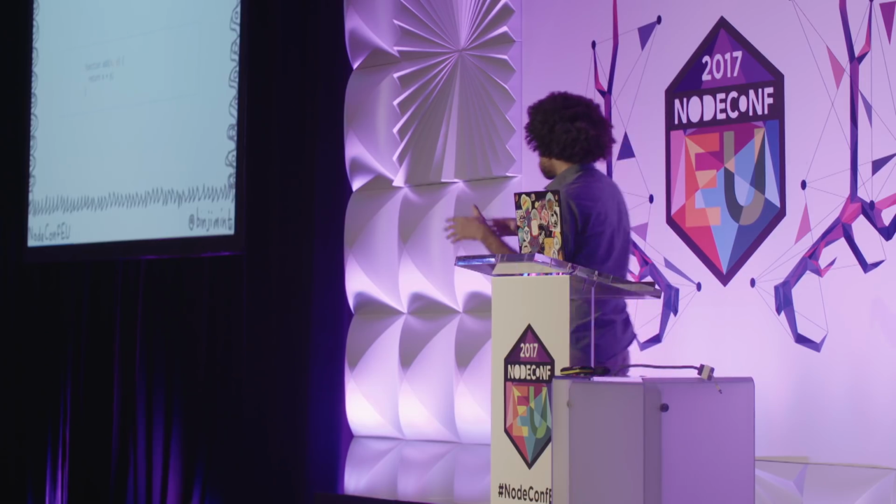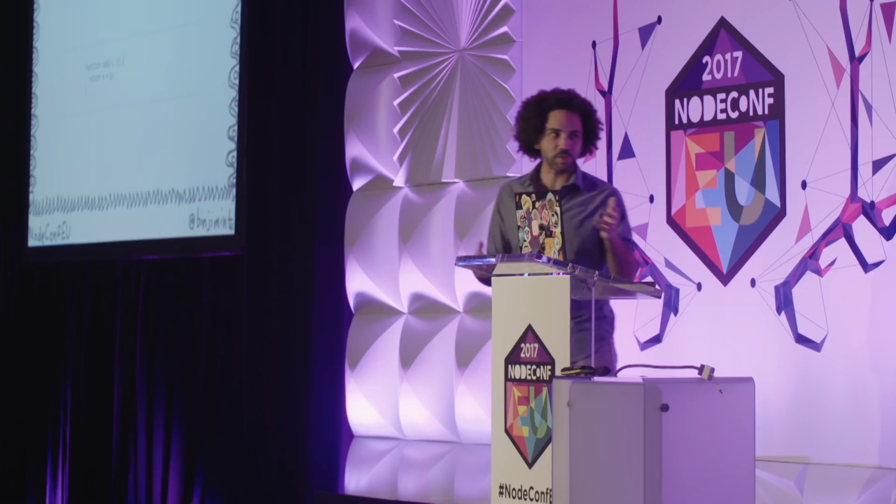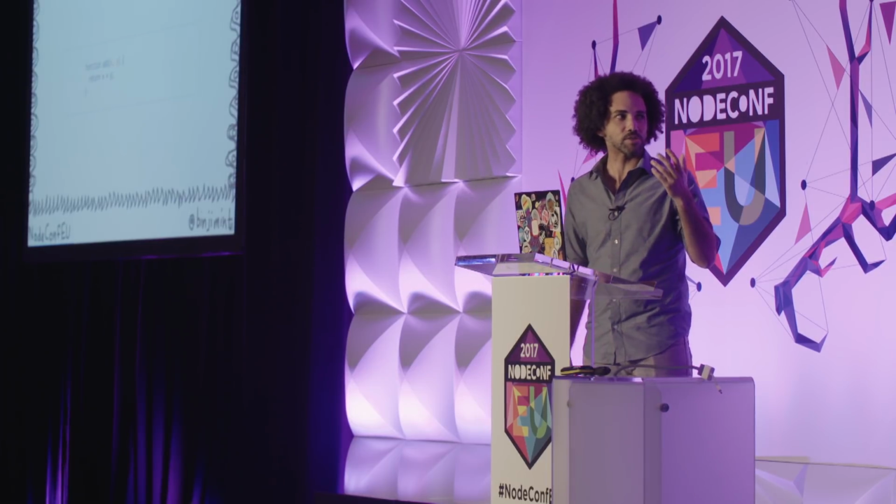But I need to talk about some of the differences, and so I had no idea how to draw XOR, so sorry about that. So imagine that you have this JavaScript function, really simple function, right? This is adding two numbers.